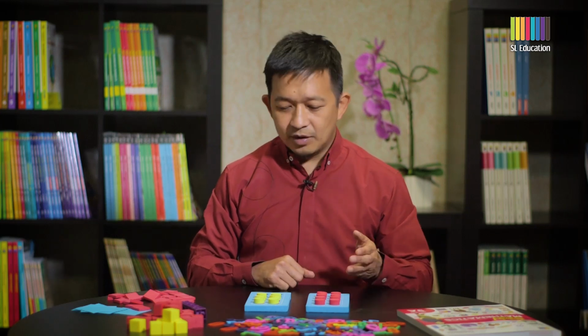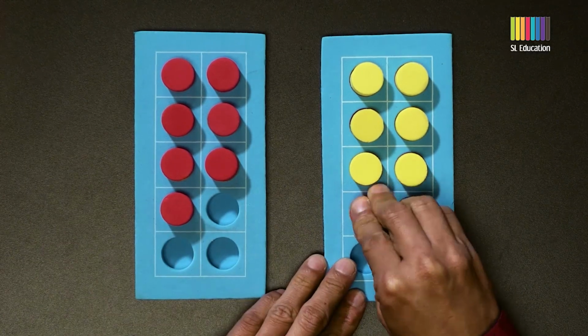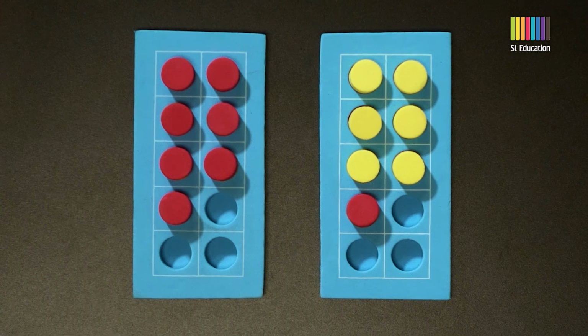And the more advanced learners might be able to say that, oh, 8 and 6, that's double 7. Because when I move 1 over, I can see that 8 and 6 is double of 7. This is yet another example how beginners obtain the sum by counting methods, and the advanced learners can see multiplicative structures within the addition situation.